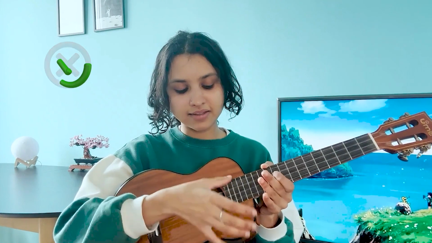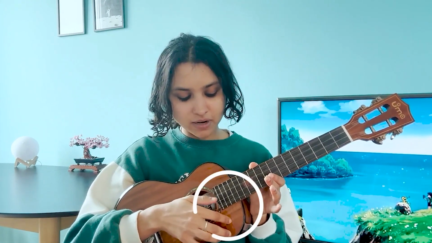While you're strumming a chord on your ukulele, please make sure to apply the same amount of pressure on each string. So really make sure that you're hitting the strings from top to bottom like that. So not like that, but like this. It really helps to look at this part while you're doing it.